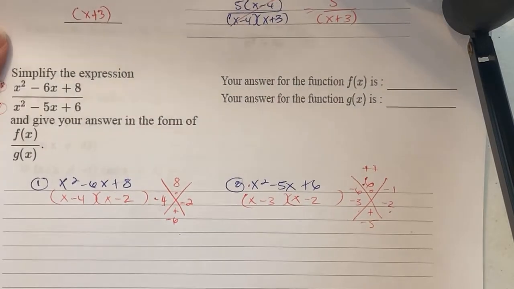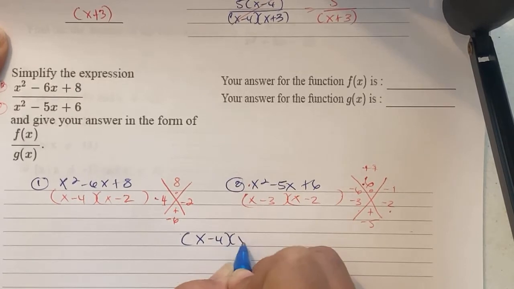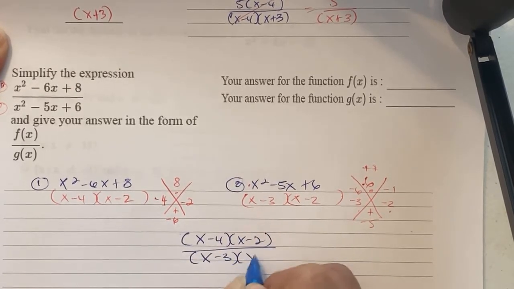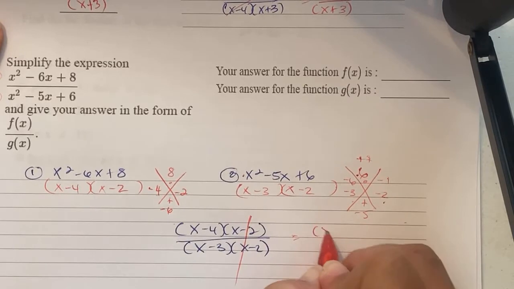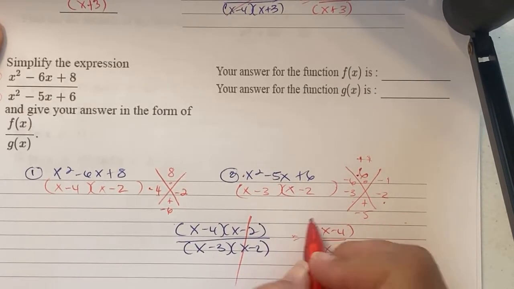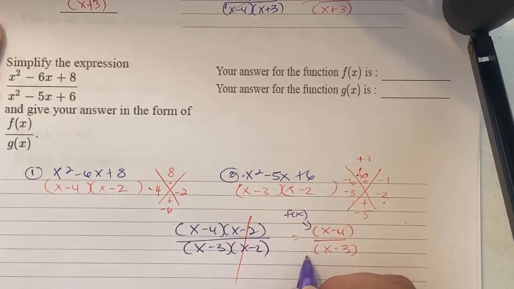Then bring your pieces back together. So we have (x minus 4)(x minus 2) over (x minus 3)(x minus 2), and cancel out your like pieces. Your x minus 2's cancel out, leaving you with x minus 4 over x minus 3. The x minus 4 represents your f of x, and the x minus 3 represents the g of x, depending on which homework system you're using.